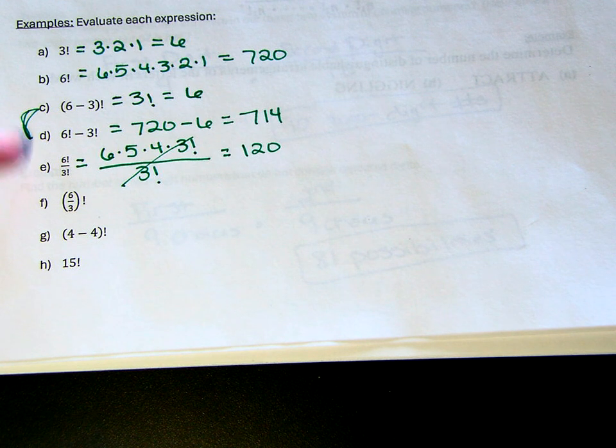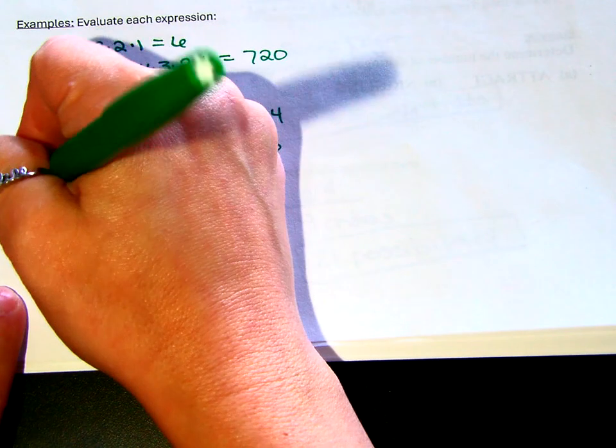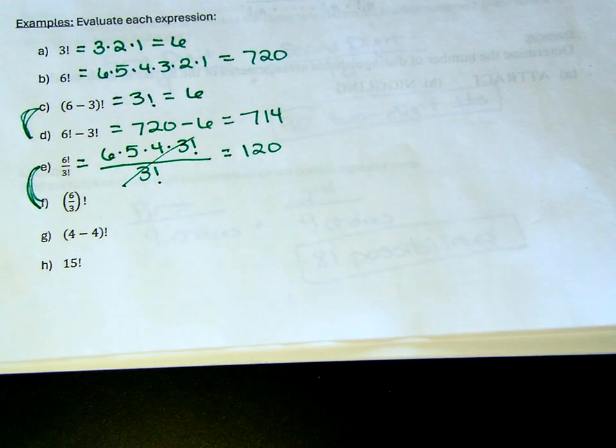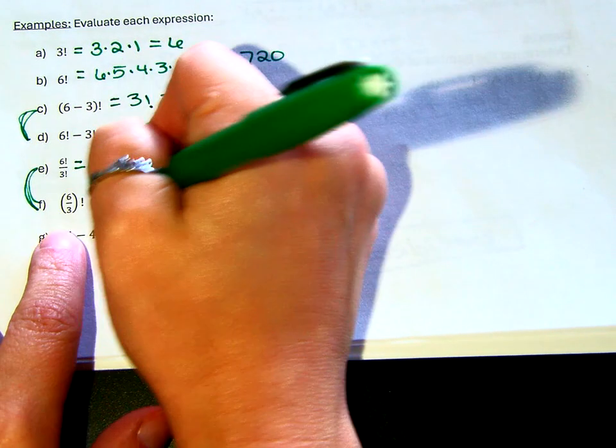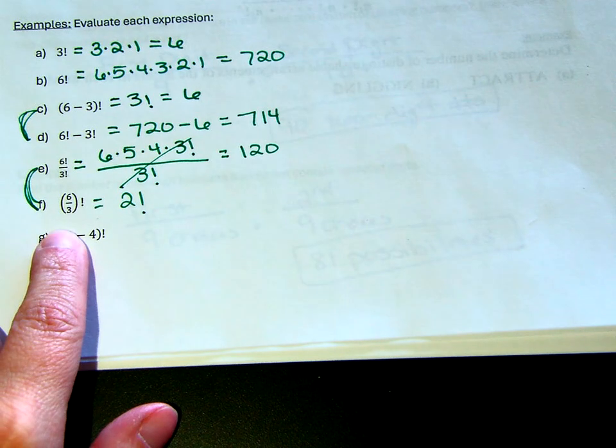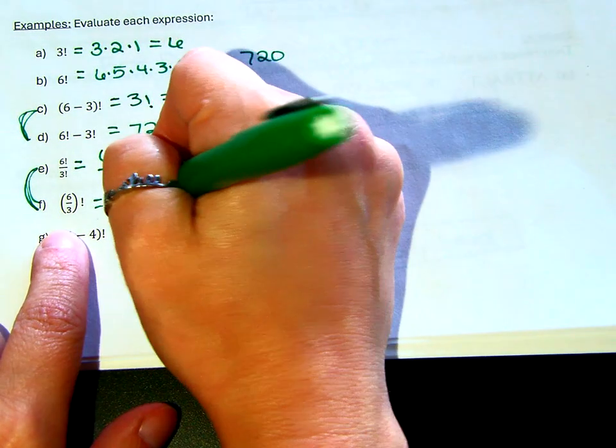Now this, again, is going to be different than 6 divided by 3 factorial, because we're going to do the division first, in this case, giving me 2 factorial. 2 factorial is 2 times 1, which is just 2. Parentheses matter.